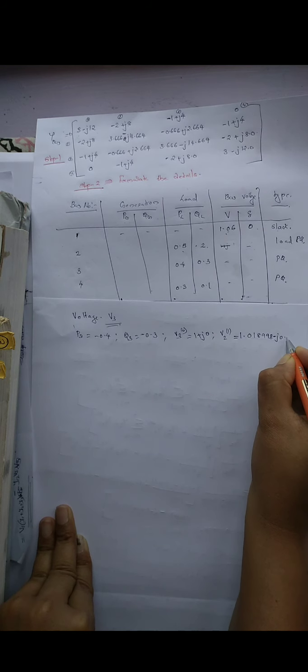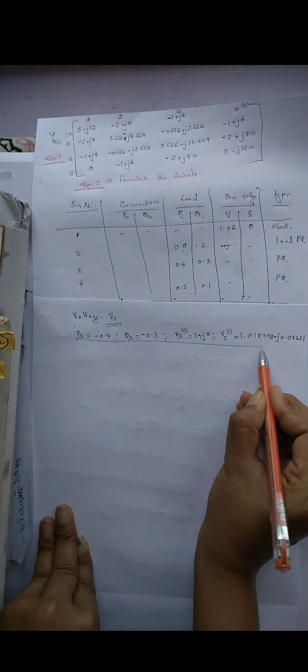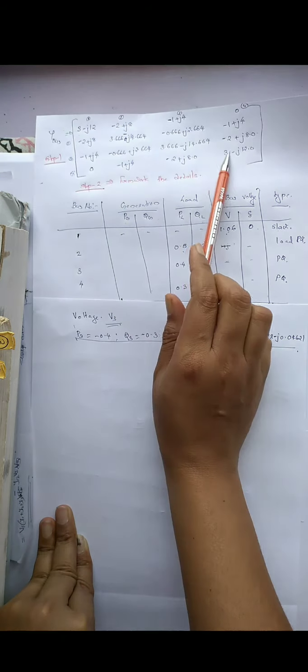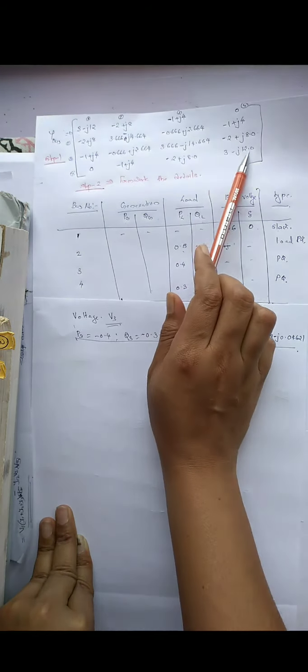Minus j 0.04621. So this was our V2 first iteration value. So these values we have, and also we have our best values. This third row will give our best values. So again I am going to calculate my equation.